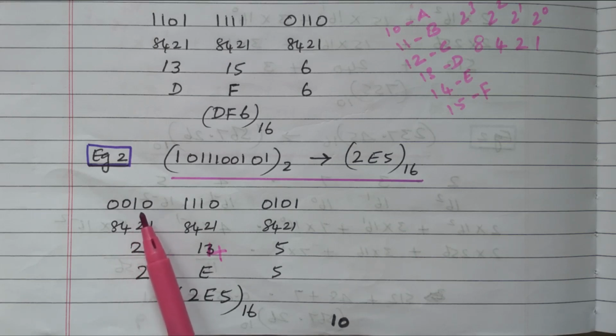Similarly, only this 1 is available. The third group, starting from LSB, has only the second digit. So 1 into 2, 2 only. This 8 is 0, 4 is 0, and this 1 is also 0. Only 2 is available. Right? Now we got 2, 14, 5. This 5 is written as it is. 14, what is the value available here?